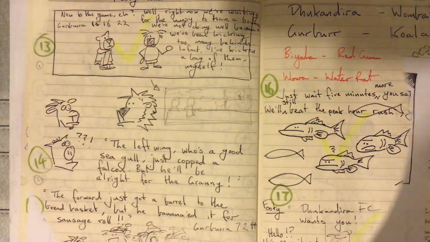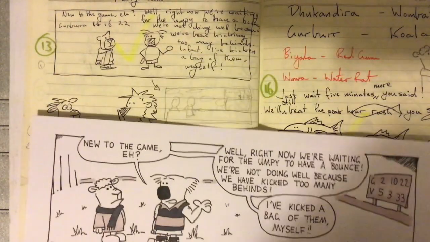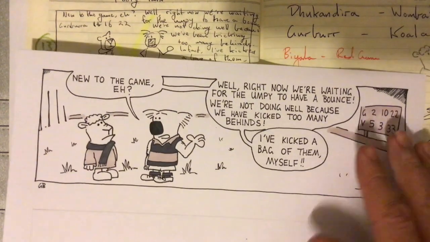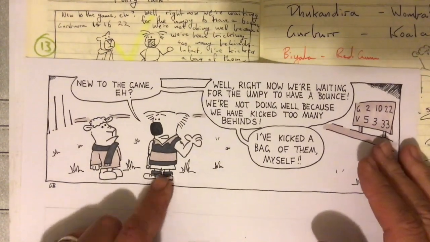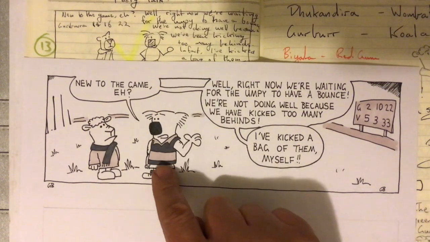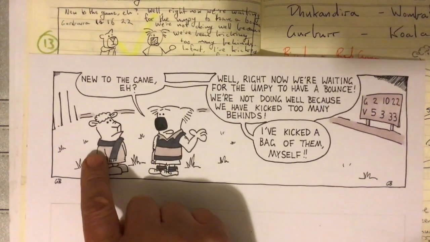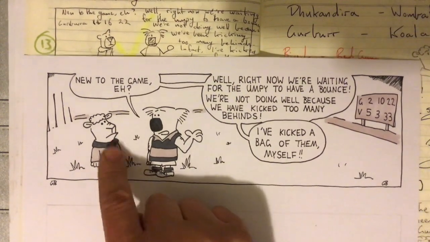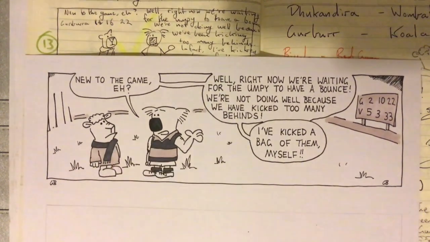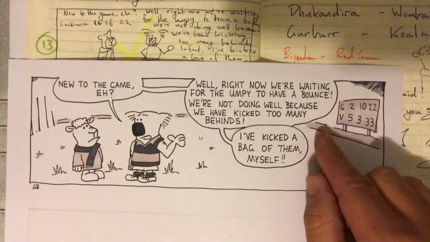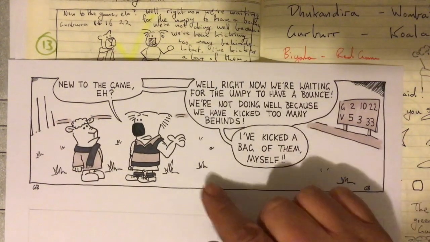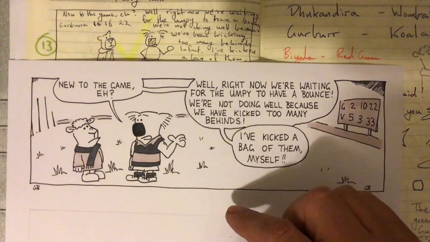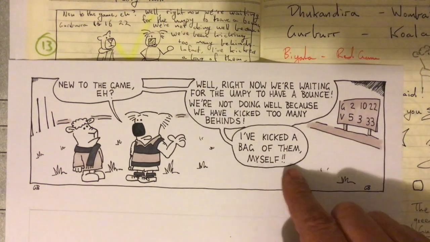Just a second. Okay, this is the comic. Now, my initial idea was here. I've written it here. The joke is you've got the local native animals that are playing football. So we've got a newcomer who's come in to find out about playing football, so he's not from this area. The koala's saying, oh, new to the game, eh? Well, right now we're waiting for the umpy to have a bounce, whatever that is. We're not doing well because we've kicked too many behinds. That sounds dangerous. I've kicked a bag of them myself.